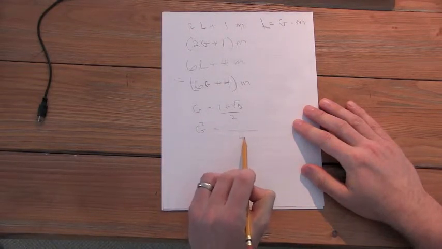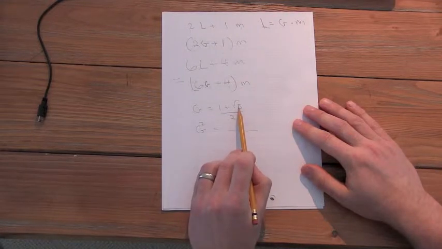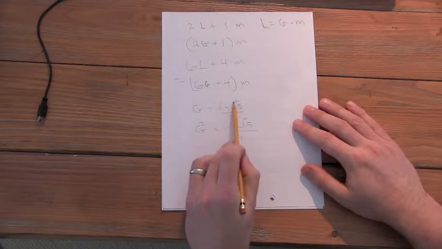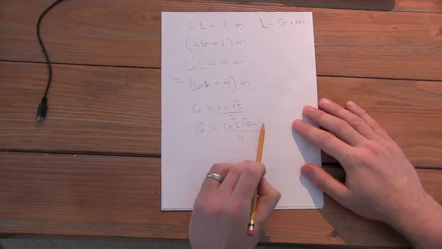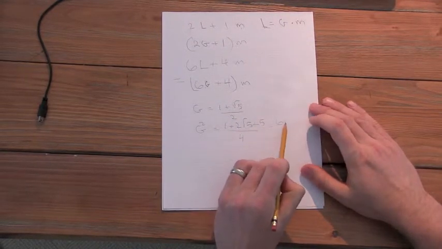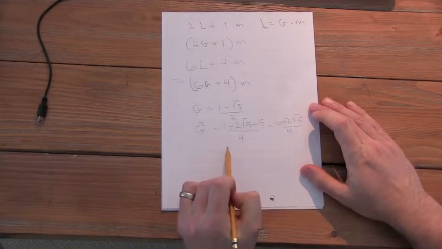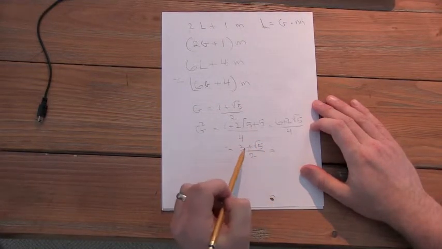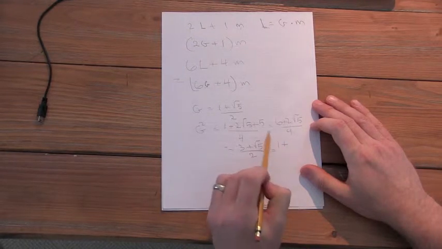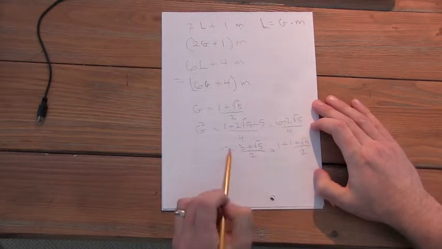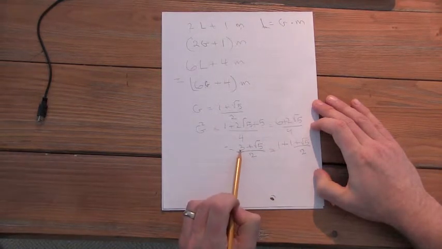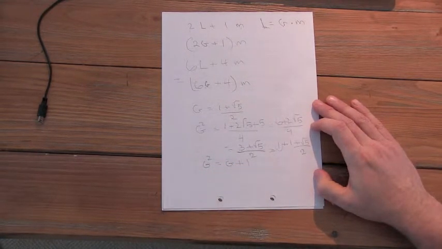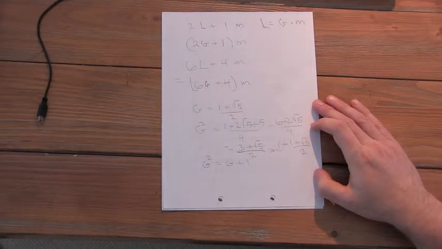The golden ratio squared is, I'm going to make this over 4. I take 1 plus root 5 squared. I get 1 squared plus 2 root 5, because I get 1 times root 5 and then root 5 times 1, plus 5, which is 6 plus 2 root 5 over 4, which is 3 plus square root of 5 over 2, which is 1 plus 1 plus root 5 over 2. So I have 2 plus 1 here, and 2 over 2 is 1. So G squared equals G plus 1. Very interesting, right?